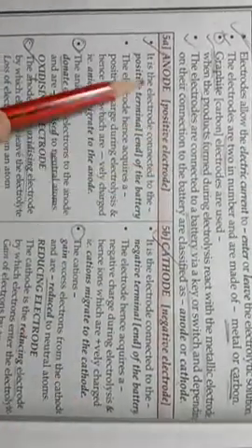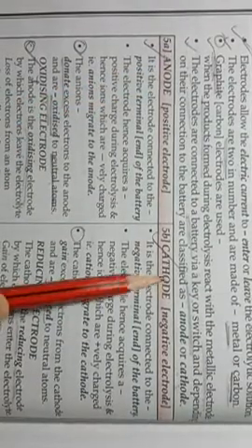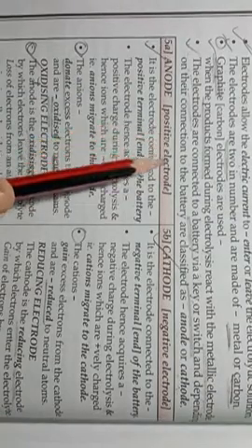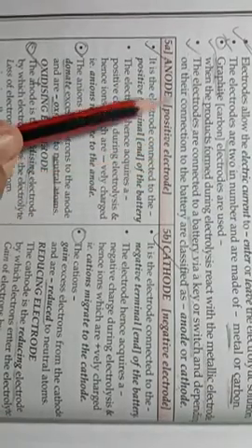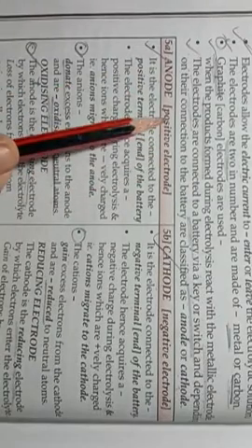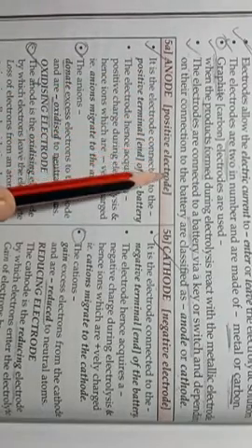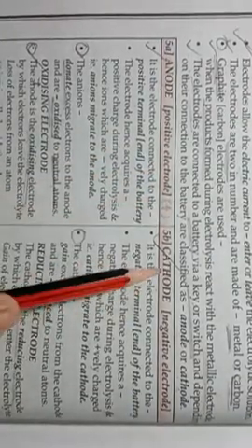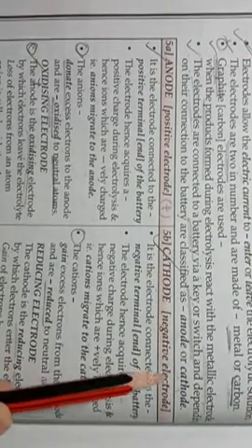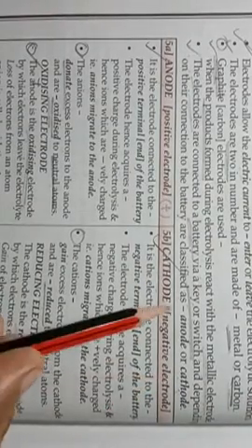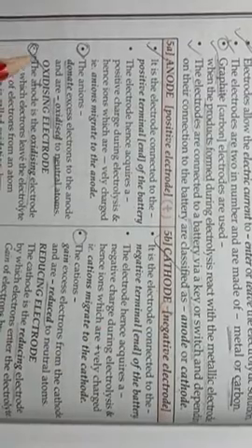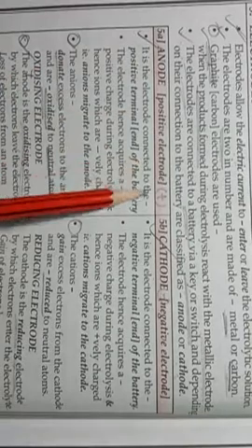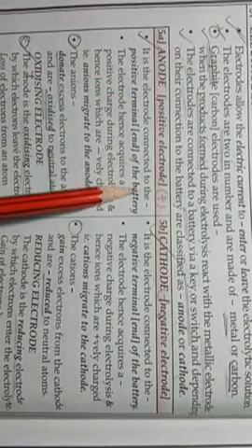Now the next heading is difference between anode and cathode. Anode is a positive electrode or positive terminal of the cell. Anode is the positive pole, positive terminal or positive electrode of the cell, and is shown with a plus sign. In the same way, cathode is the negative terminal or negative electrode of the cell, shown with a minus sign. Then the first point: it is the electrode connected to the positive terminal of the battery.